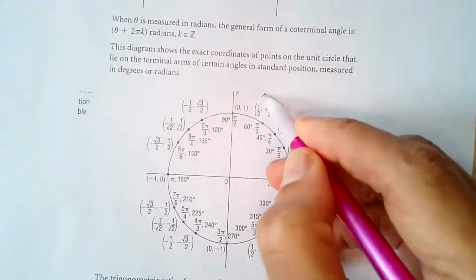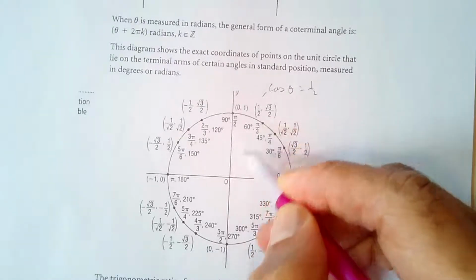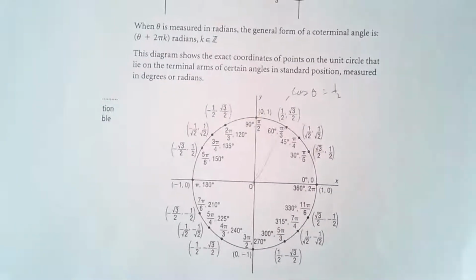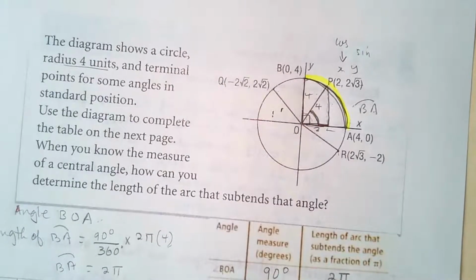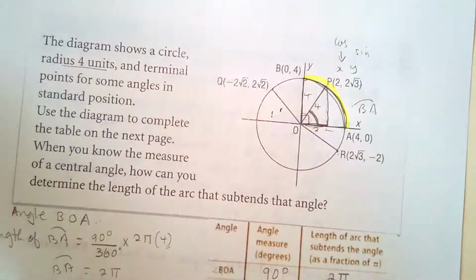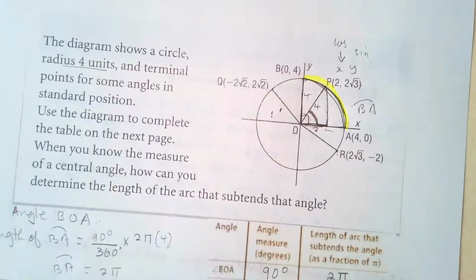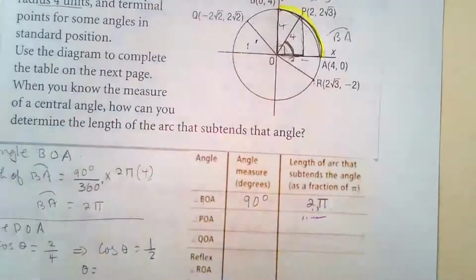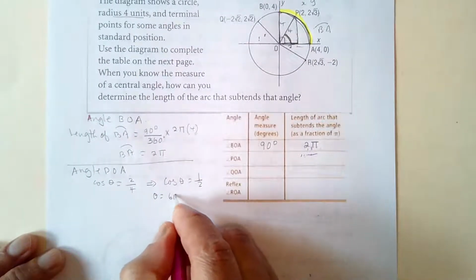So here we have cos theta is equal to a half, so it's 60 degrees. Cos theta equal to half, so the reverse, and so this would be sine 60 degrees. So we can conclude that theta is equal to 60 degrees.